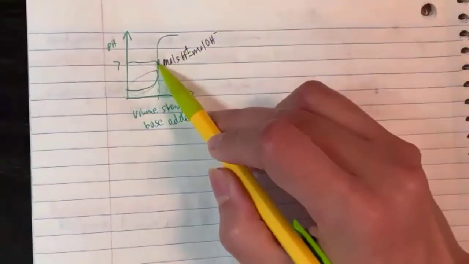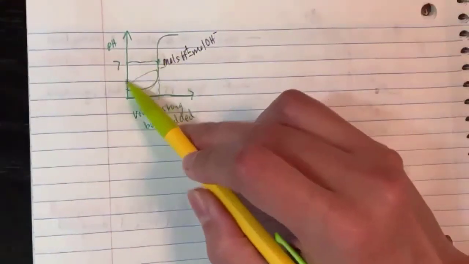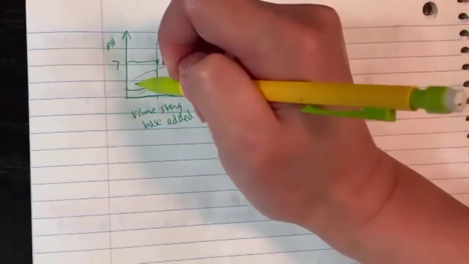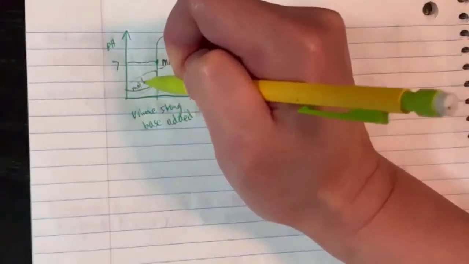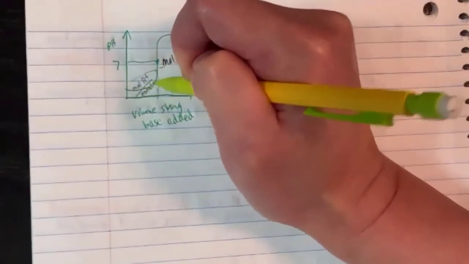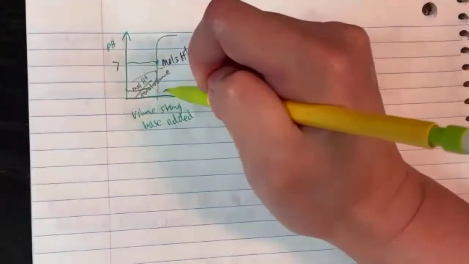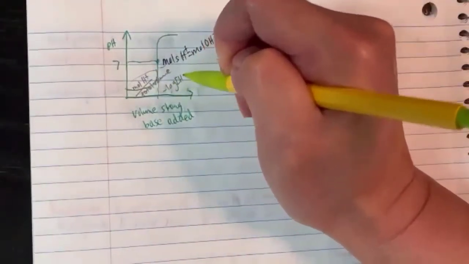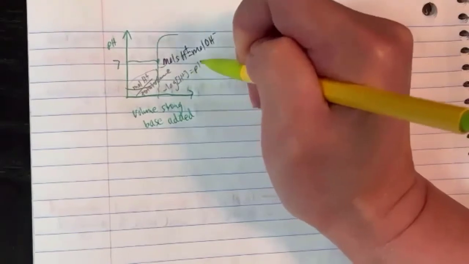So at this point here, H and OH are equal. At this point here, you have X. You still have too much H, so you get the moles of H that's left over, and then you divide it by the total volume, right? And then you get minus log of molarity of H to get the pH.